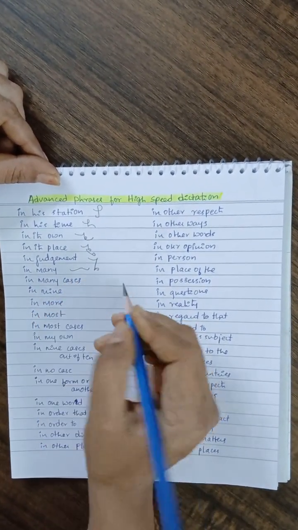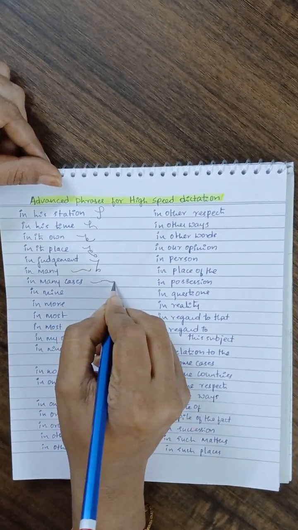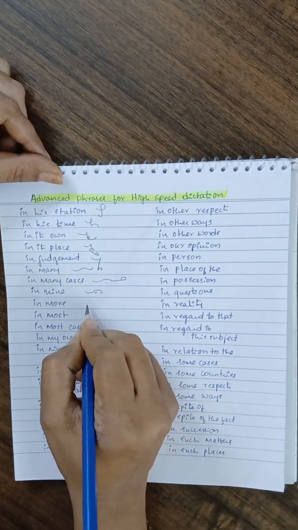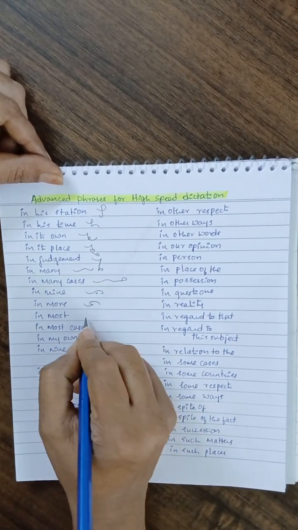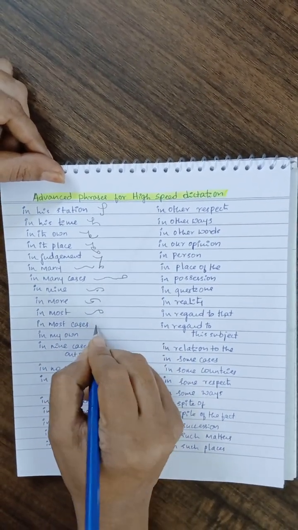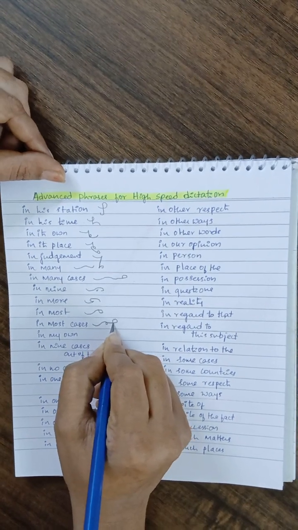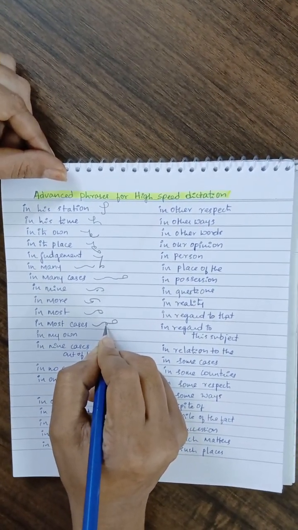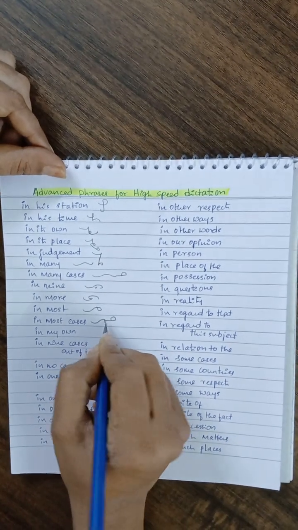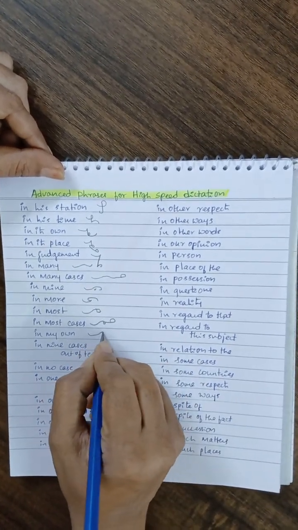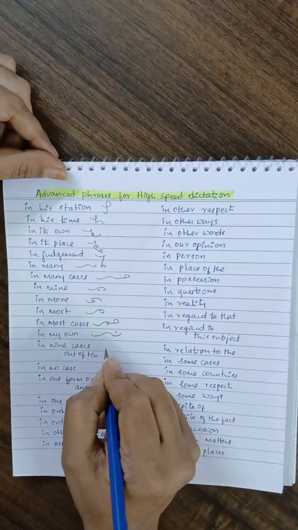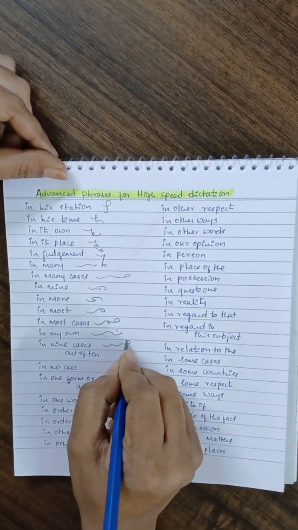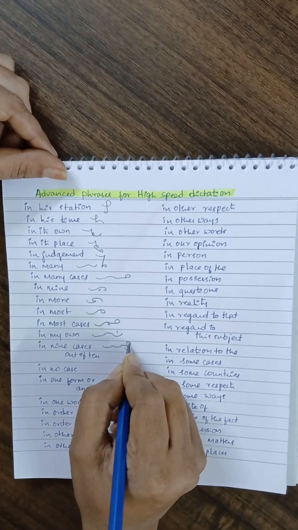In many cases, in mine, in more, in most cases. Here T is silent, so circle S instead of T loop, circle S is used. In my own. In 9 cases out of 10.